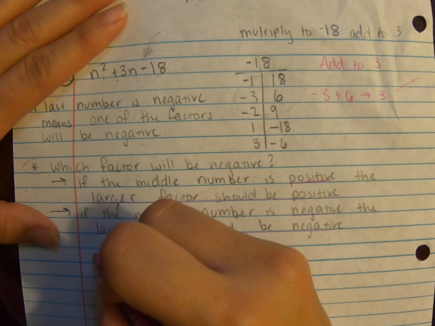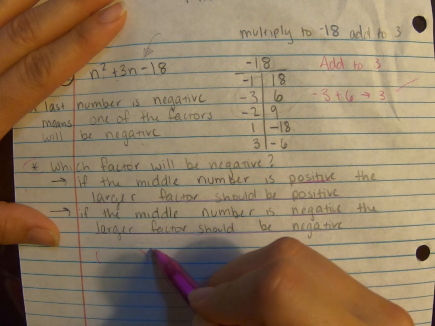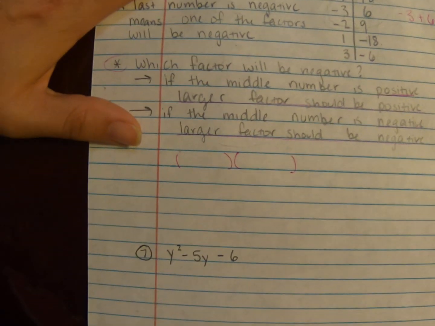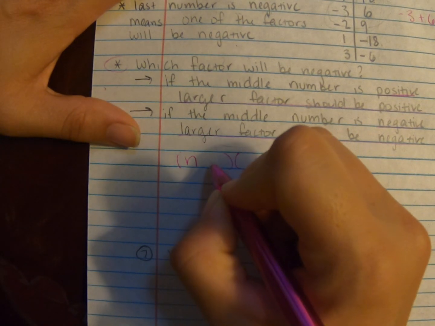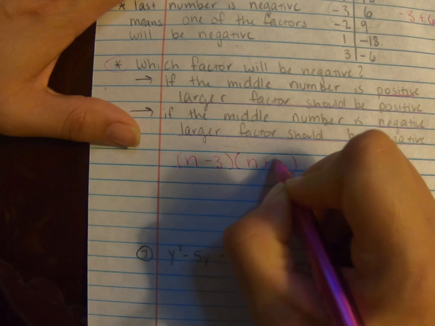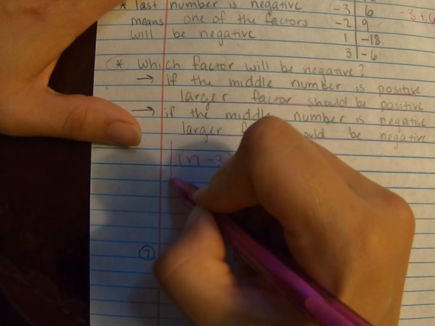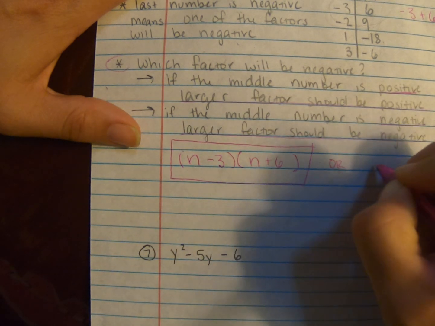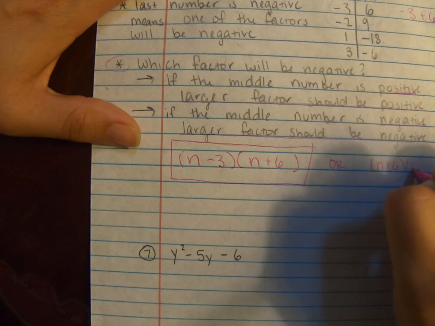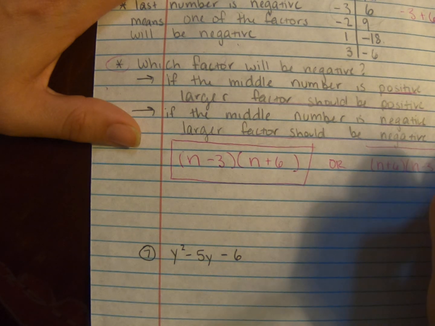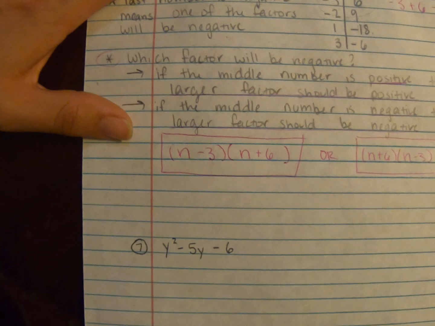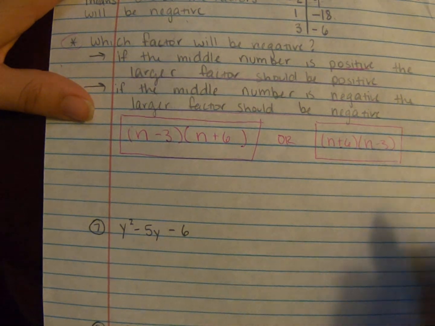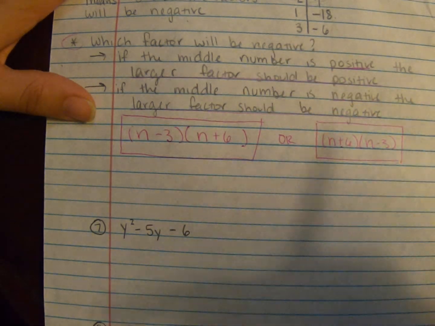So we're going to go straight to two sets of parentheses, and we'll put our variable in: n minus 3, n plus 6, and that is our final answer. It could be written n plus 6 and then n minus 3. It doesn't matter which order you put them in. What is important is that the 6 is positive and the 3 is negative.